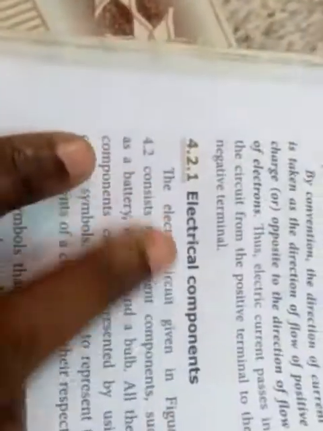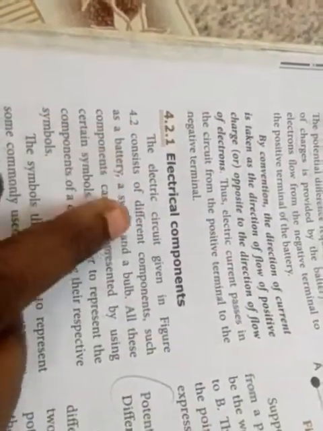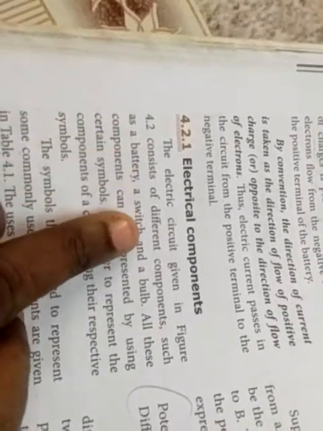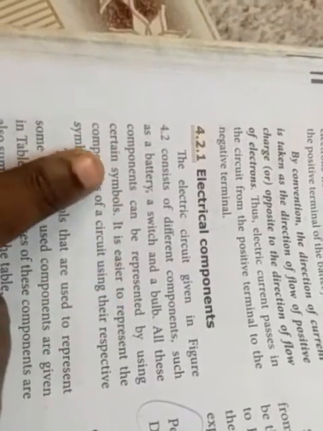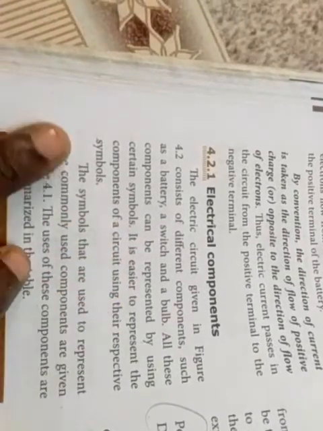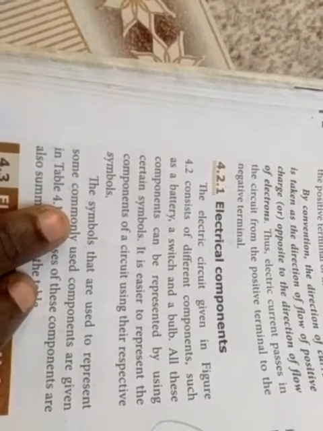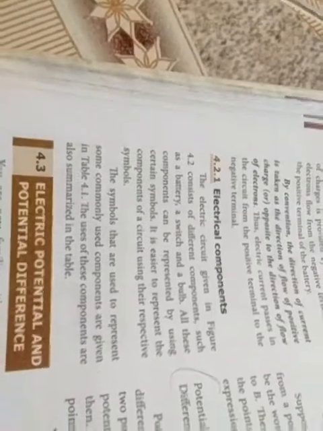Now the next one, electrical components. The electric circuit given in the figure consists of different components such as a battery, switch and bulb. All these components can be represented using certain symbols. It is easier to represent the components of the circuit using their respective symbols, so it is easy to draw the diagram.